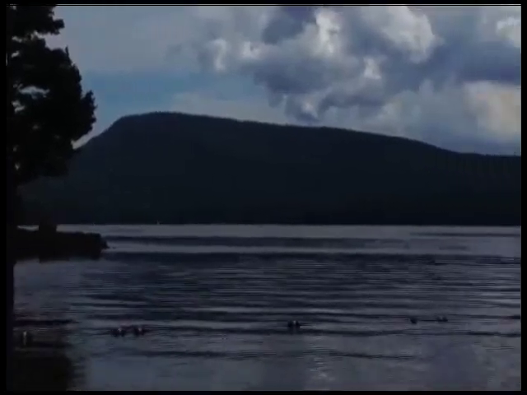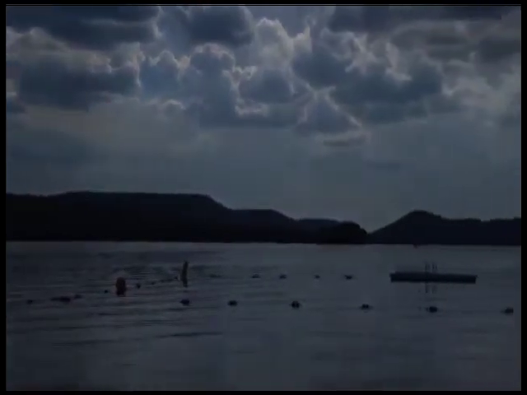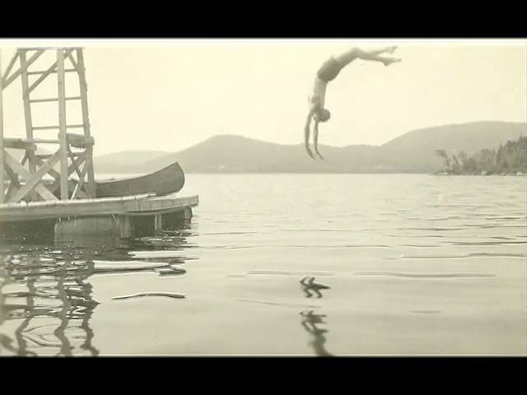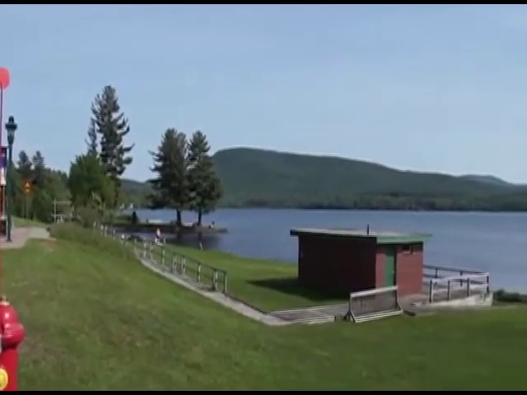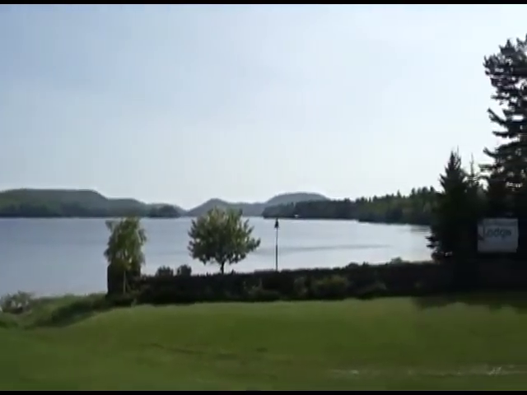Now I'm going to go the other way. Here's some video footage that I took of the lake, and I was able to match this up with a photograph of someone jumping off of the swim raft here back in the 30s. So again, that was a pretty cool find. Again, this is the same look in 2012.